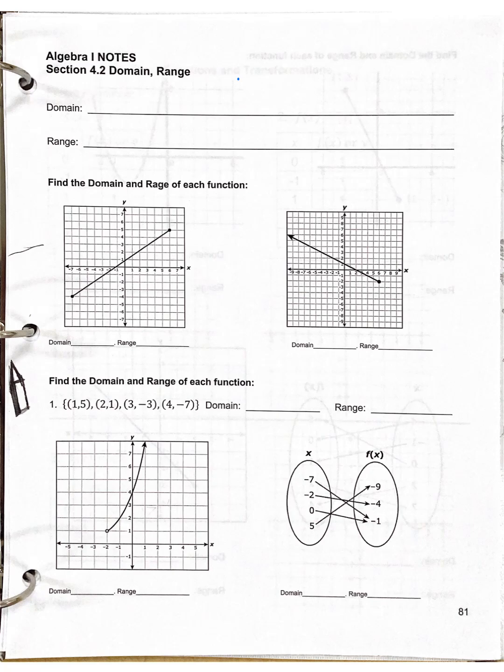Today we are doing section 4.2, domain and range, and let's go ahead and start this off. Our domain are the x values in a function.